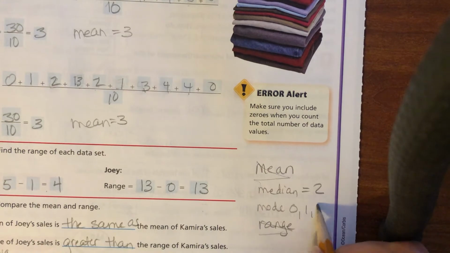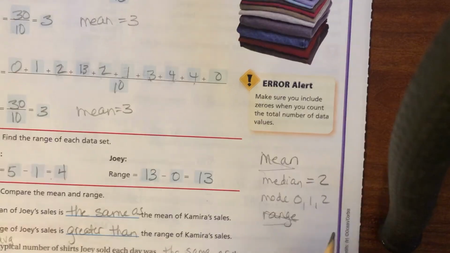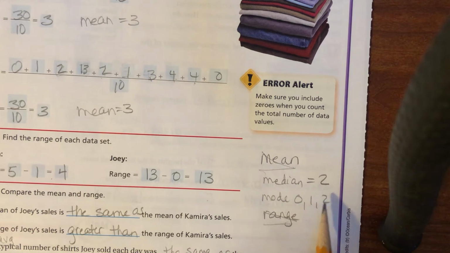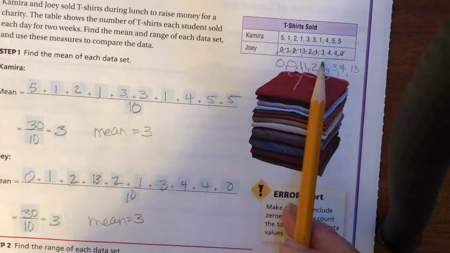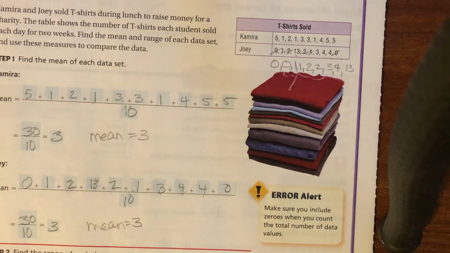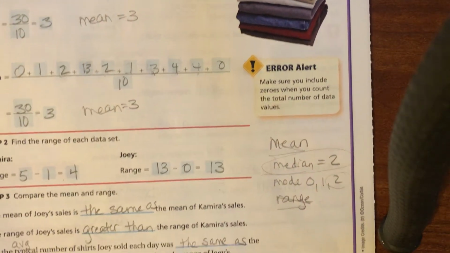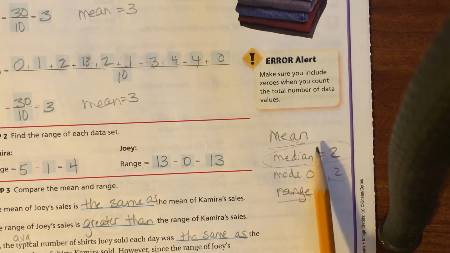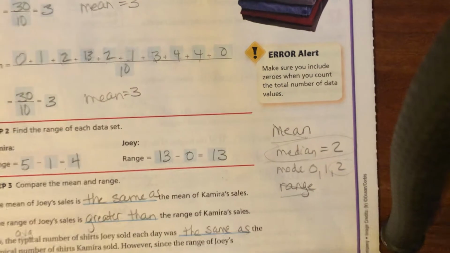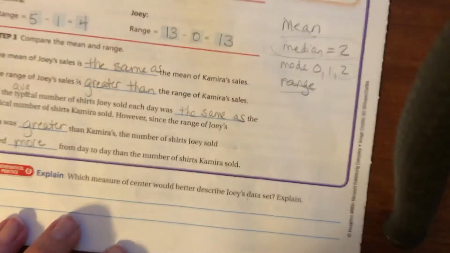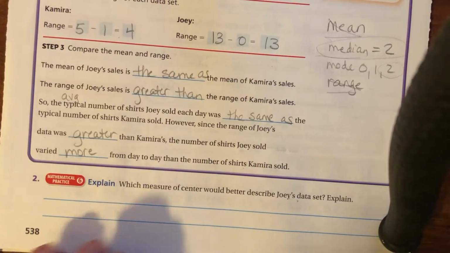So I would say that the best measure of center would actually be the median, this 2, because it shows up again in the mode. And basically it says he sold roughly 2 shirts a day, or 3 shirts a day. You could argue the mean also under those circumstances, that he sold about 3 shirts a day. So you could say, let's say you did go with the median.